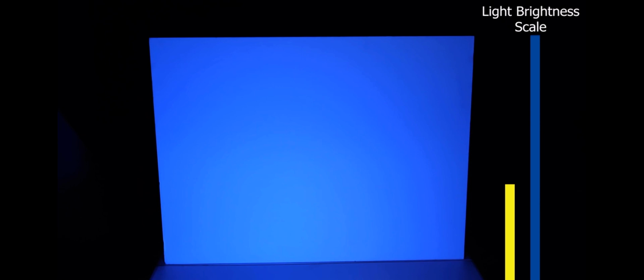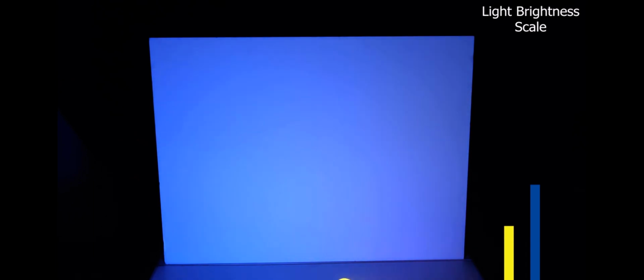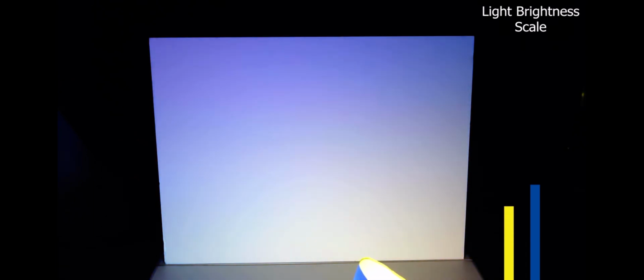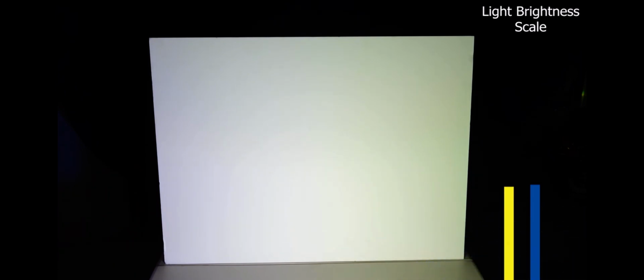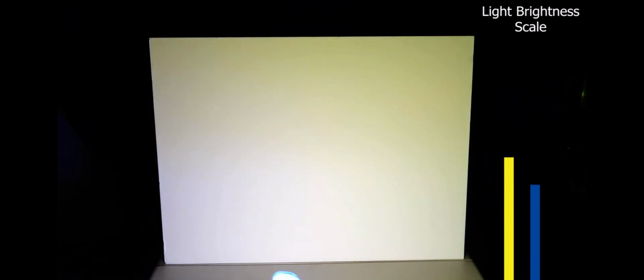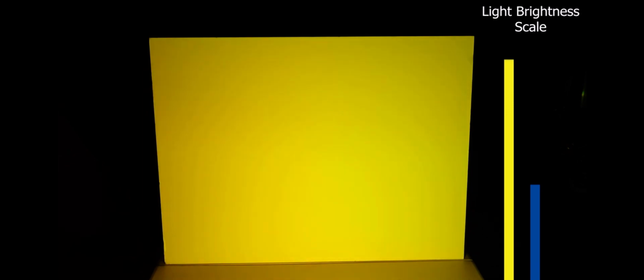And now if I add yellow light to this blue, add more and more yellow light, eventually it becomes white. And then as I add more and more yellow light to it, it just goes from white to a dark yellow.